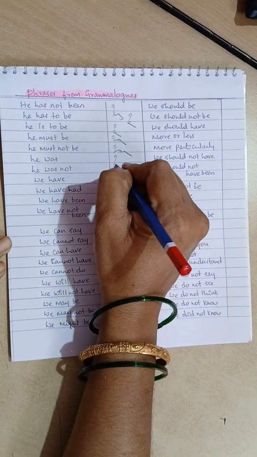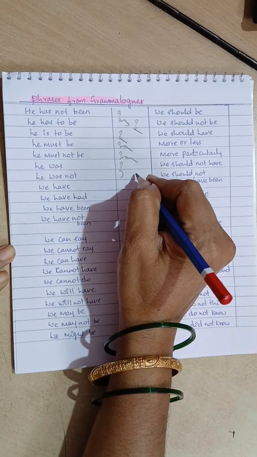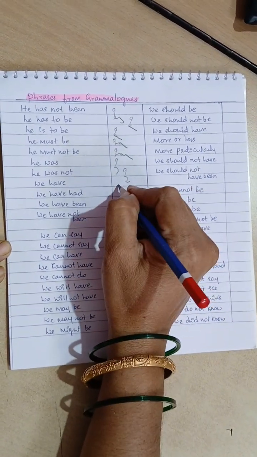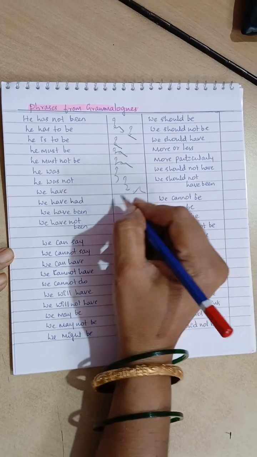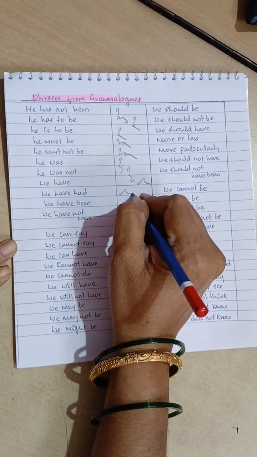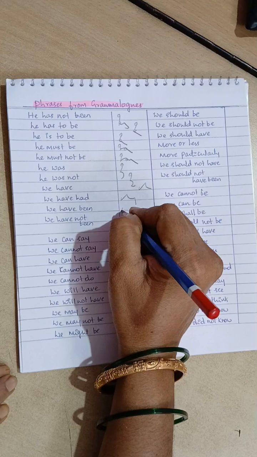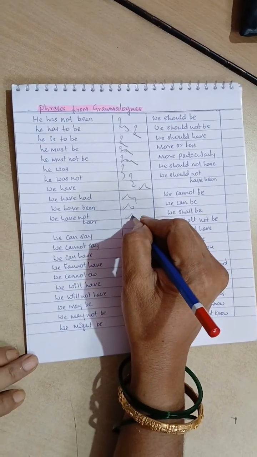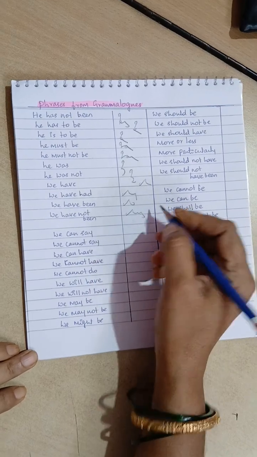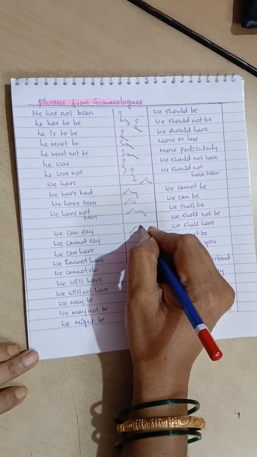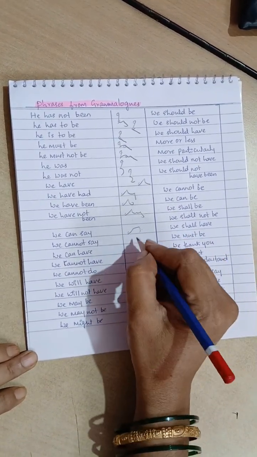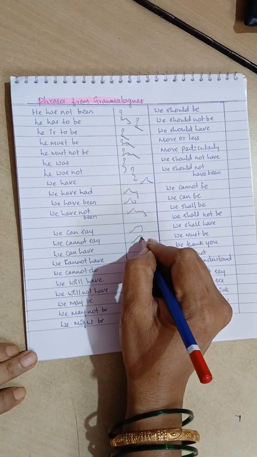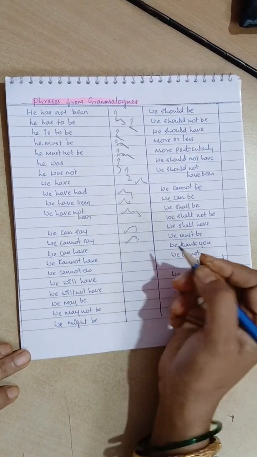He was. He was not. We have. We have had. We have been. We have not been. We can say. We cannot say. K is halt for T sound and N hook, then stroke S.